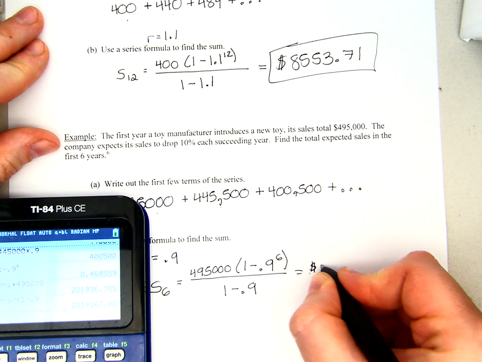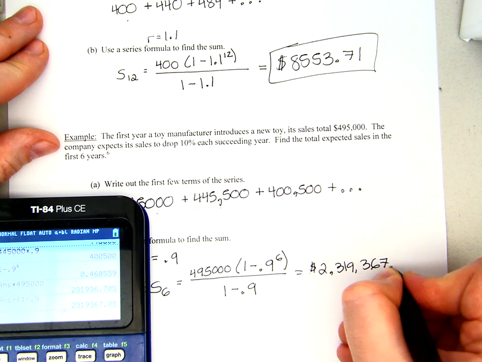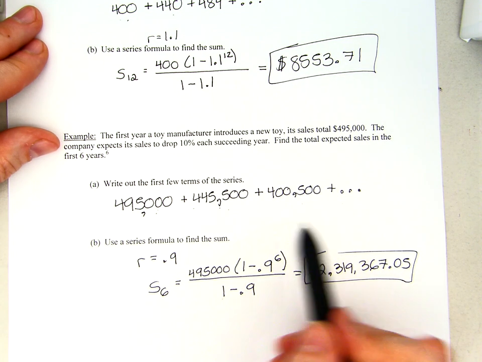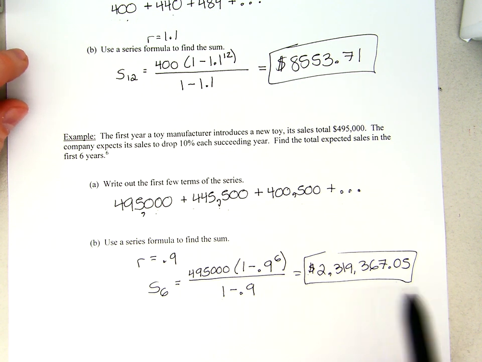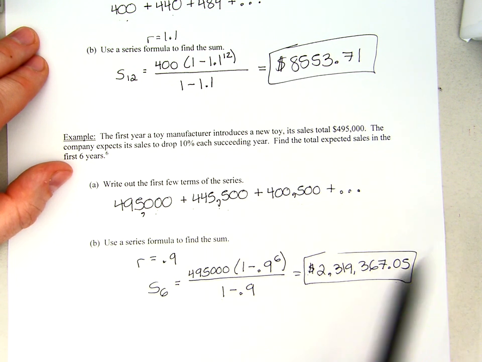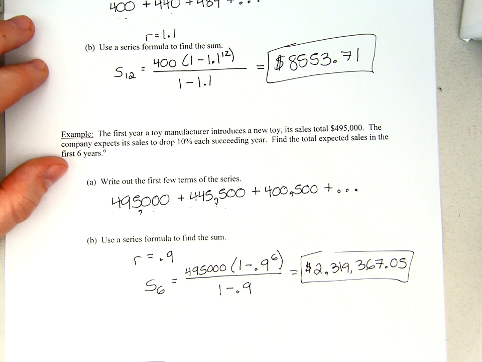I think it's $2,319,367.05. And you might be a little confused because the dollar amounts are going down, so you think it would be a smaller thing. But remember, that's not what I'm trying to find. I'm not trying to find how much was made in the 6th year. I want to figure out the sum of all 6 of those years. So yeah, you add those 6 amounts together, you'll get something in the 2 millions.